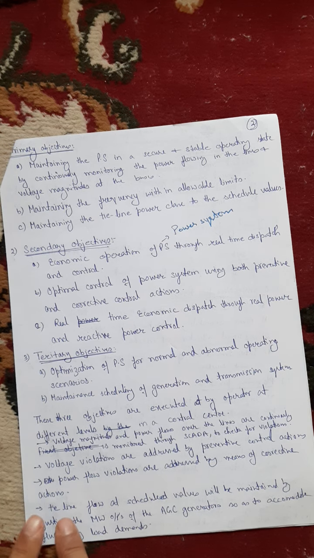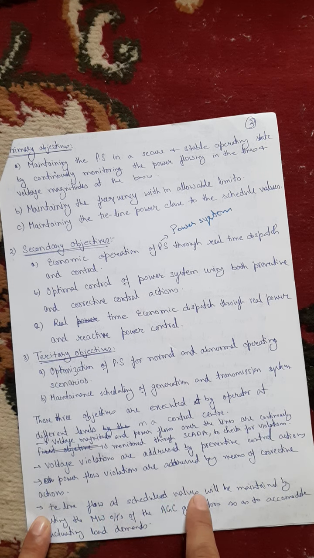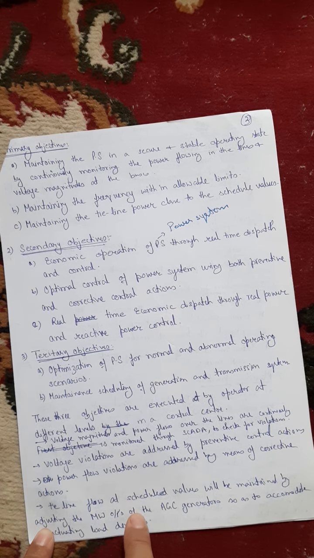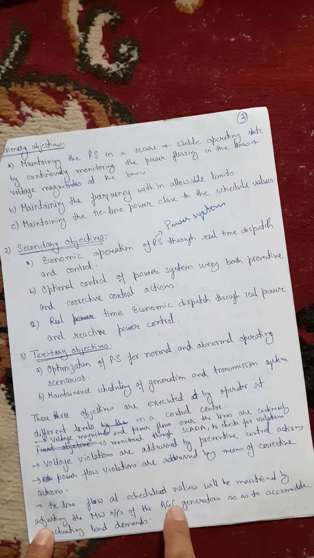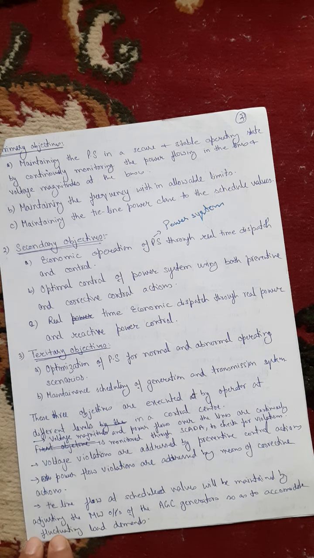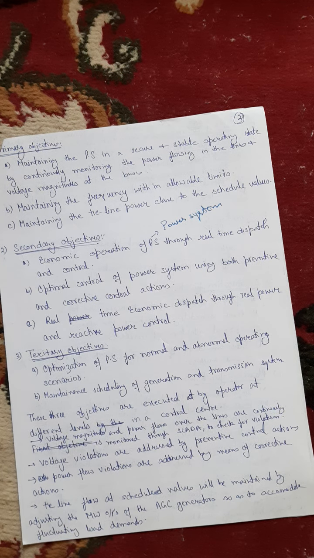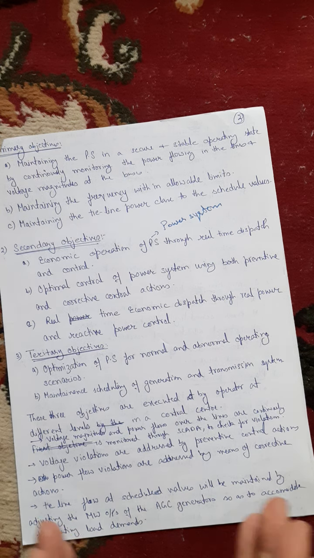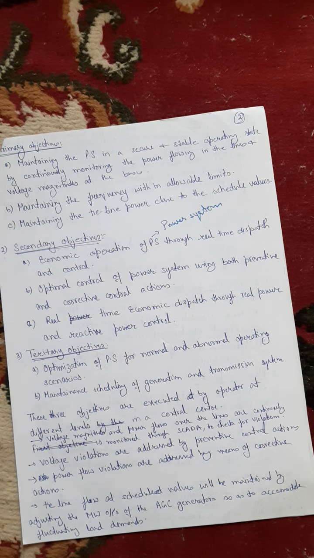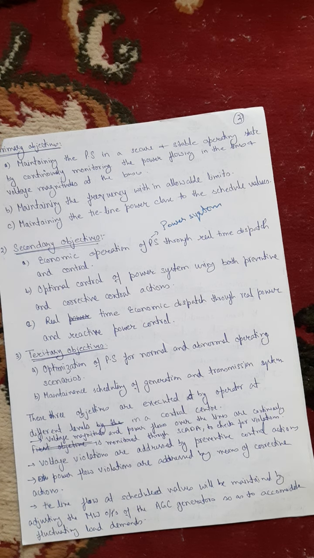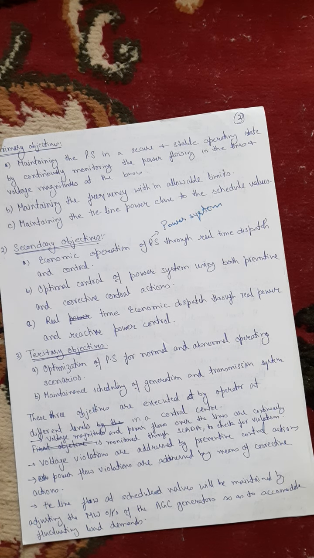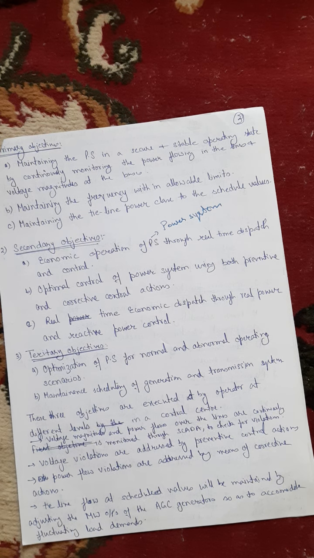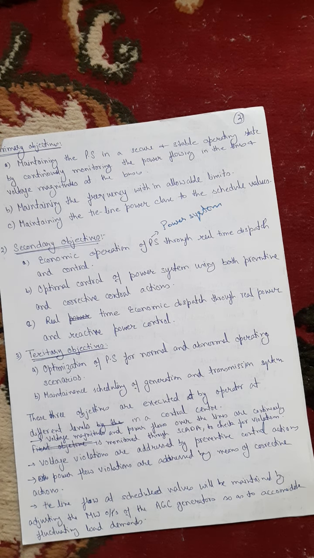Okay, and tie line flow at scheduled values will be maintained by adjusting the megawatt outputs of the automatic generation control generators so as to accommodate fluctuating load demands. Suppose there is some change in the load demand; because of that change, the frequency will change. If frequency changes, tie line power division will change. So if there is some load demand change in one area, we have to take care of it in that particular area, and that care will be taken by the governor control, which is called automatic generation control.